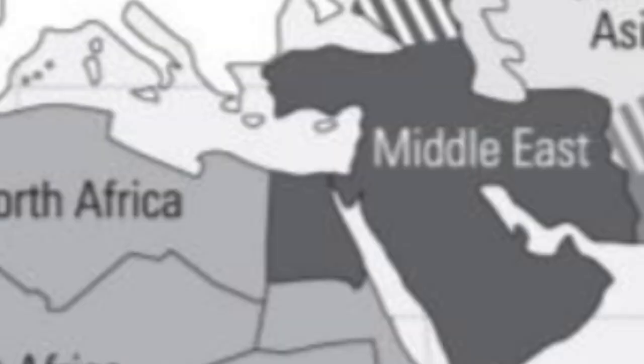To the north and east of Africa, we wind up in what's known as the Middle East, although usually this is also called Southwest Asia, which contains Egypt, Turkey, Iran, and the areas which we typically associate with the Middle East, like Iraq and Israel and Saudi Arabia.